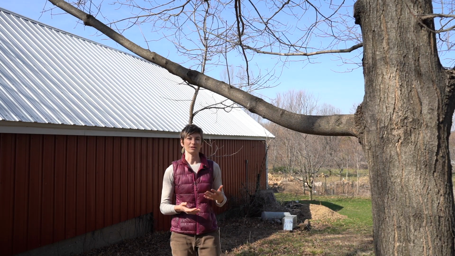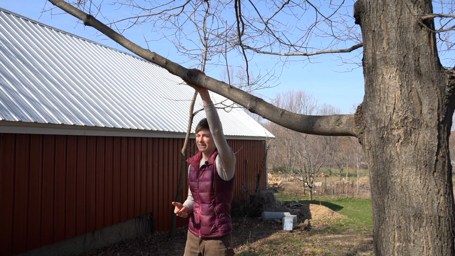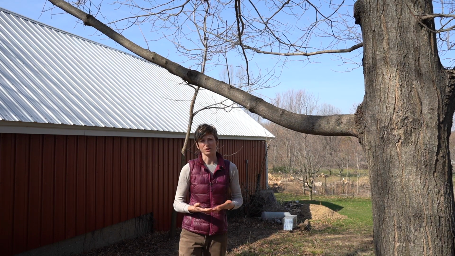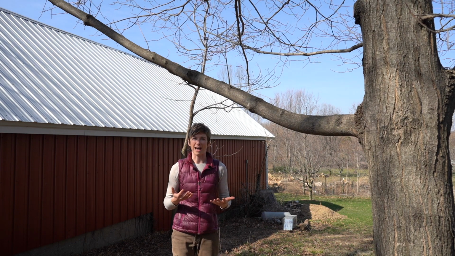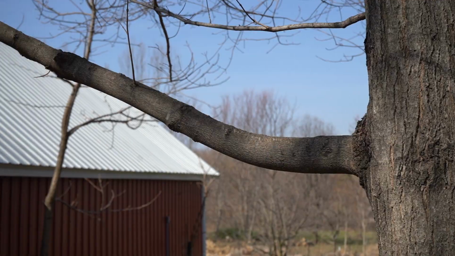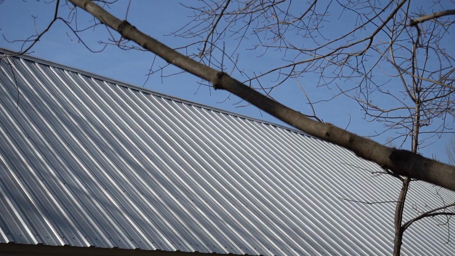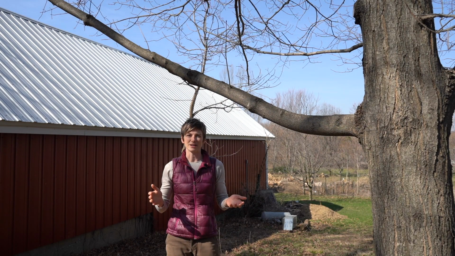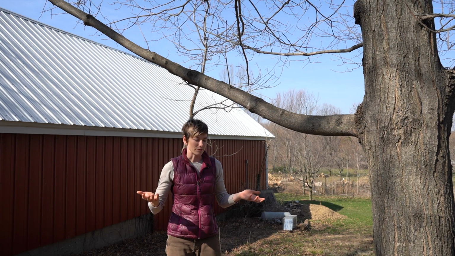So now I want to talk about the proper pruning cut method that we touched on in the slides before. I'll be removing this branch on the maple tree here, and anytime you make a pruning cut, you're making a wound on a tree. So you really want to consider why you're making the cut, and what impact this branch will have on the tree in the future. Looking at this branch, it's growing out above the shed, and there are branches above it, so this branch really doesn't have a good spot to grow in. And so it's time to be removed.